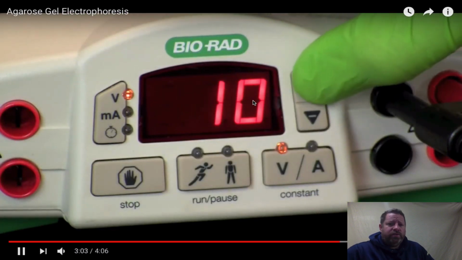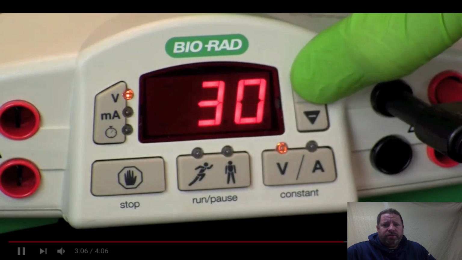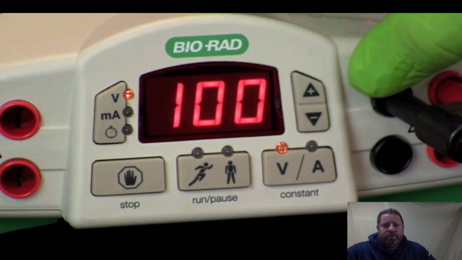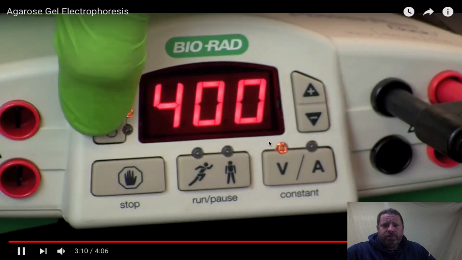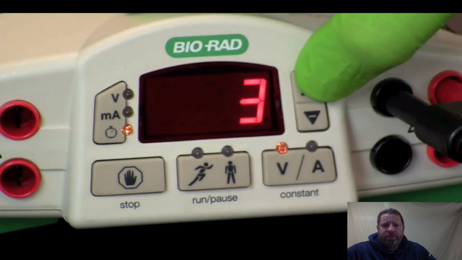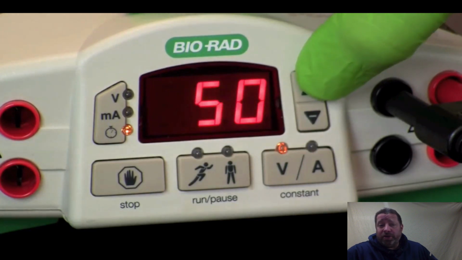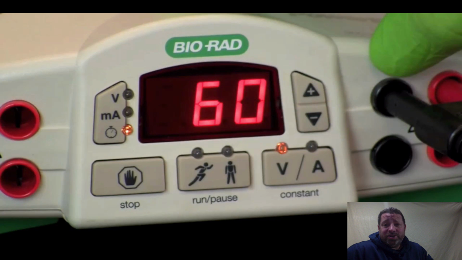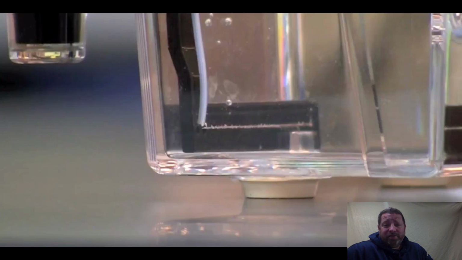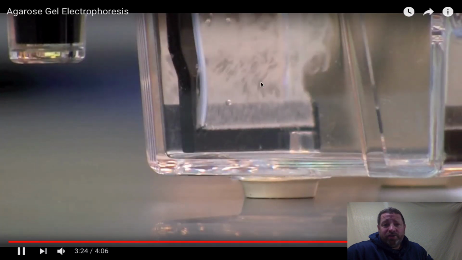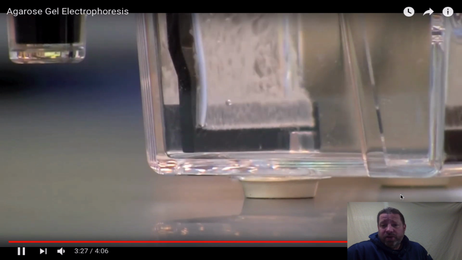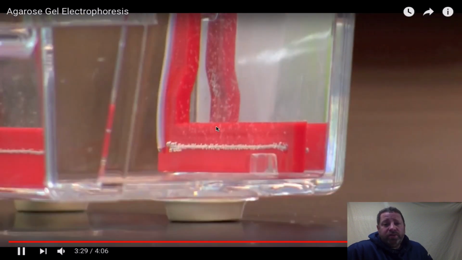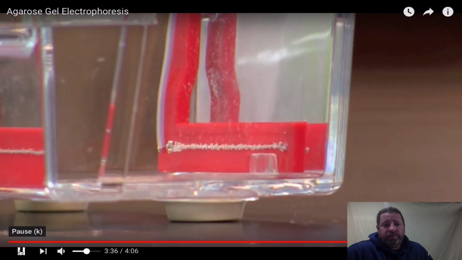So here they're currently at 0 volts. This allows them to increase the voltage. Looks like you're going to use 100 volts, and it's 400 milliamps. And this one is actually way nicer than ours. It has a timer on it as well. It's going to run for 60 minutes and then shut off. And then hit run. And here's the electricity running. So now there's electricity running through this liquid. As the electricity runs through the liquid, it's going to cause the DNA inside these little wells to start to move. I'm going to show you.